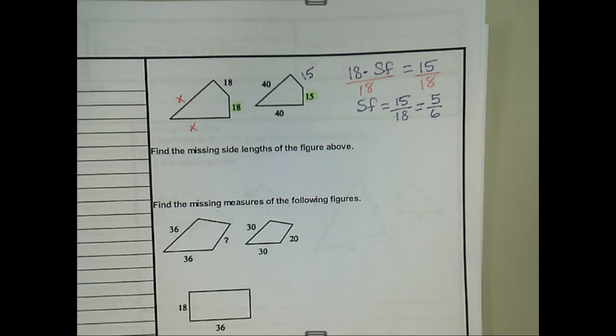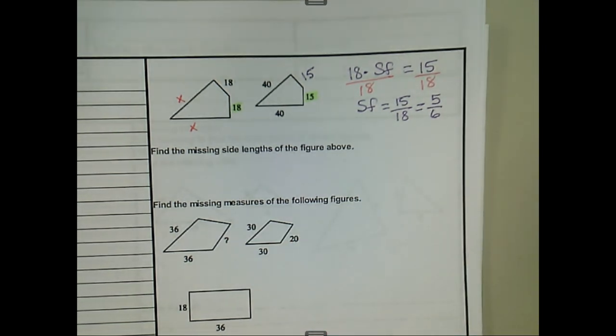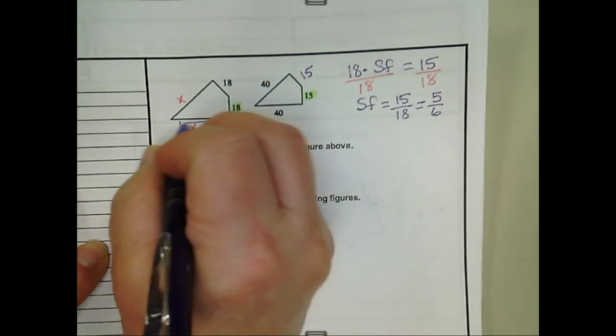Okay, so we can find the missing side lengths with our scale factor or with setting up those equivalent fractions. For your equivalent fractions, we need to match up corresponding pieces.